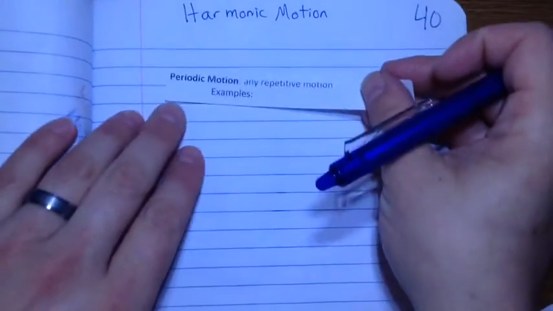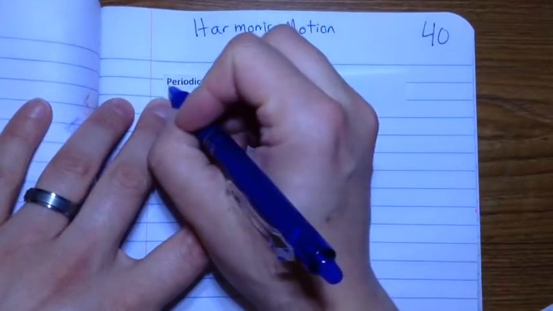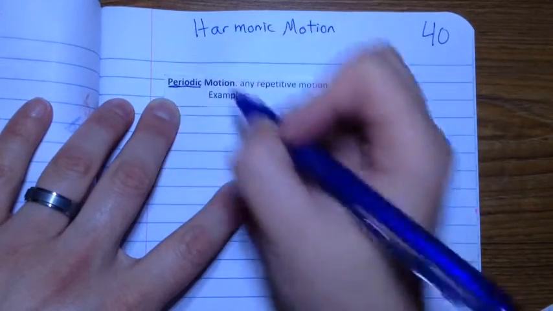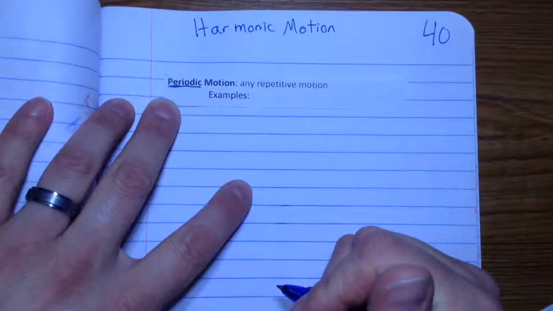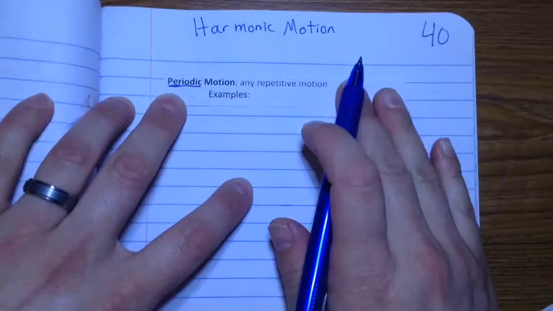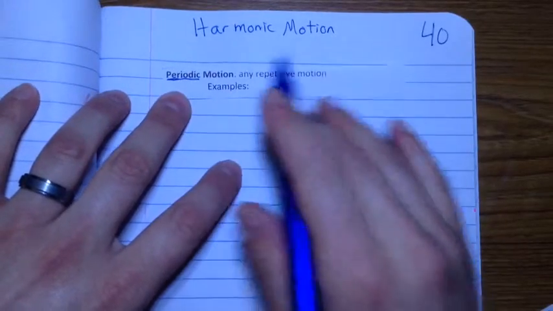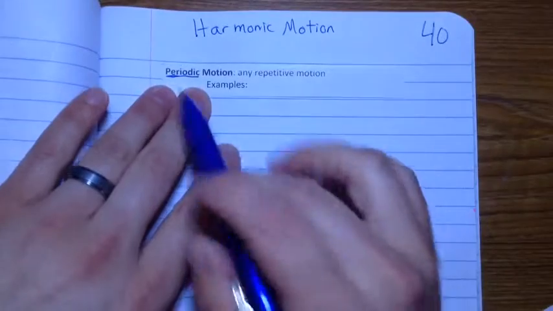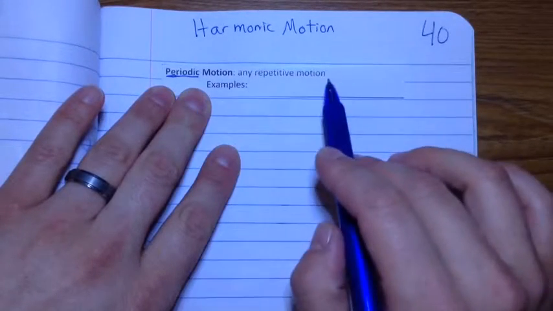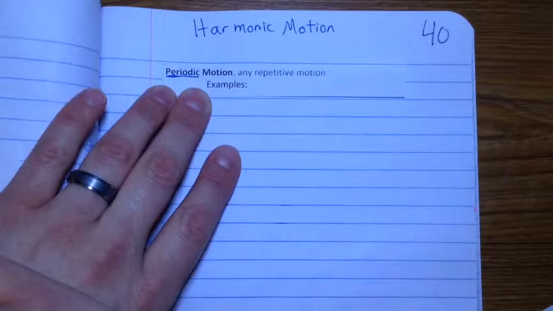Periodic motion. When I say periodic, what do you think of? Like a period of time. Periodic is any repetitive motion. Something that's periodic is something that happens again and again. Give me examples of a repetitive motion.